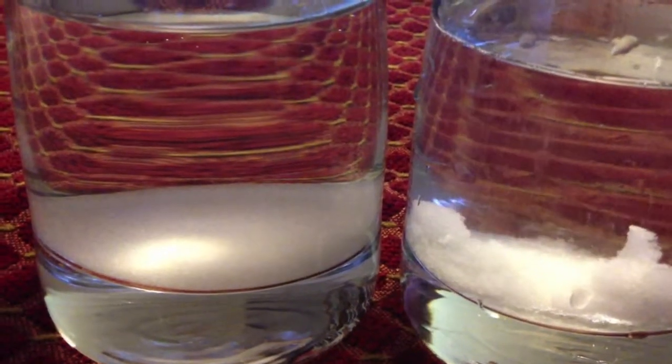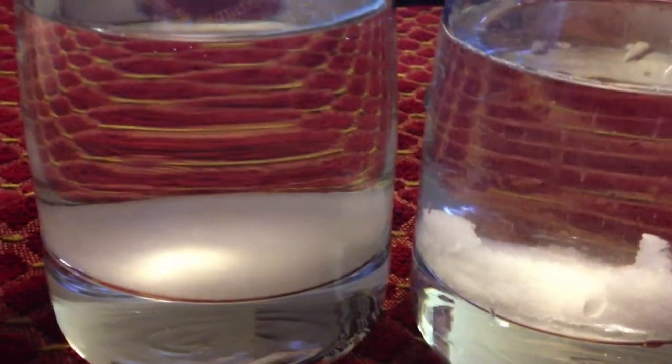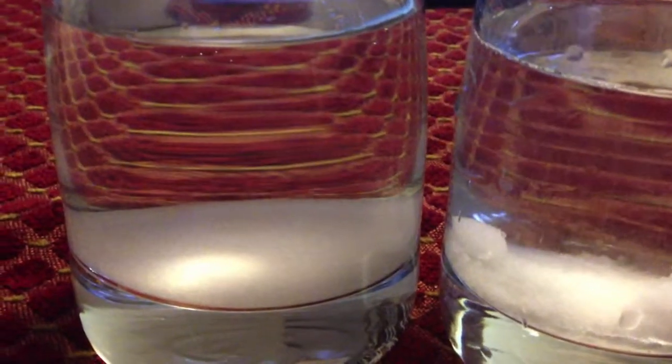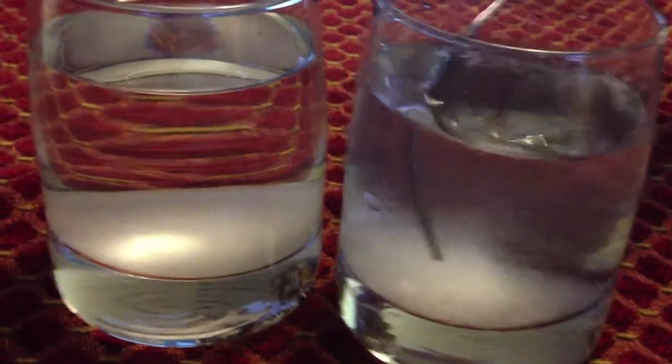Greater surface area speeds up the dissolving process. If a solid has been broken into smaller pieces, it will dissolve much quicker. Sugar granules dissolve much quicker than sugar cubes because the surface area is much greater. As we have here, this is a sugar cube, and these are sugar granules. We can see that the sugar cubes have dissolved much slower than the sugar granules.